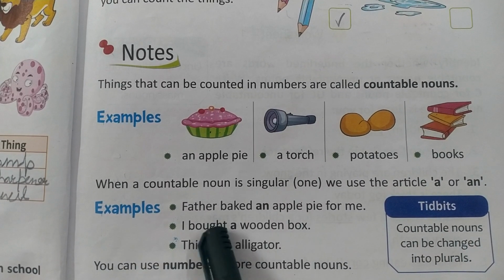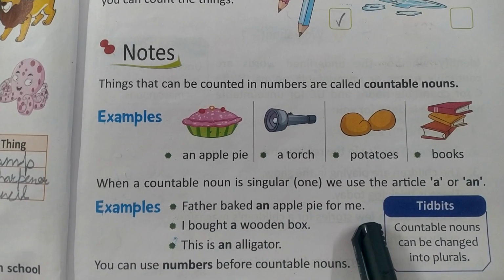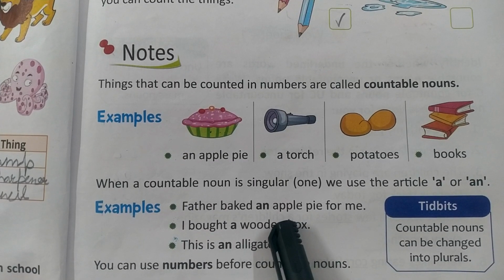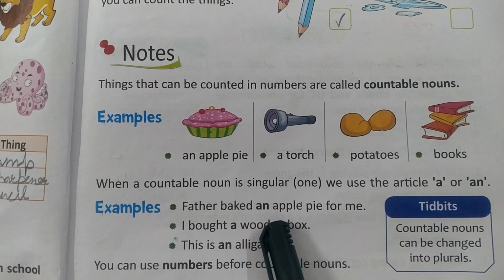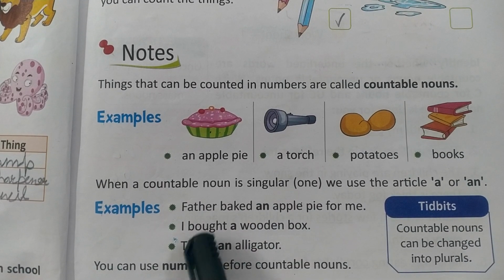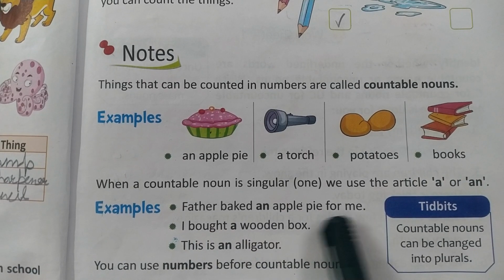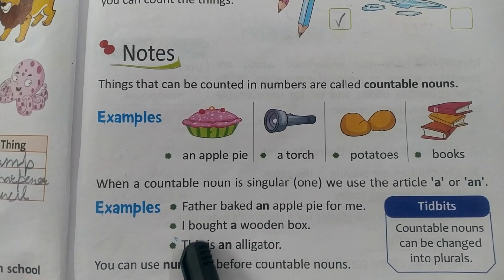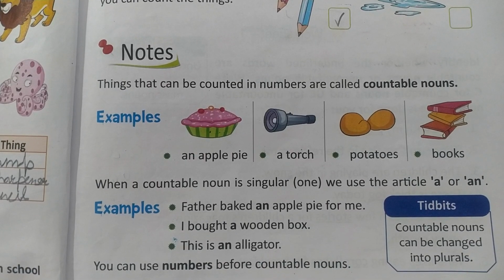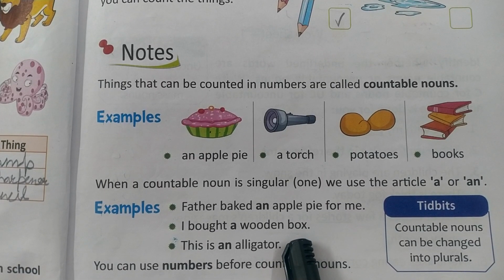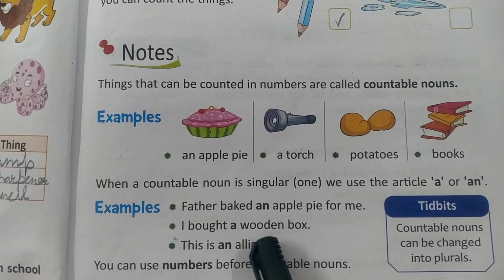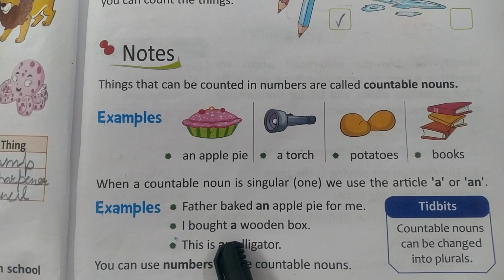Examples: Father baked an apple pie for me. Why an apple pie? Because apple is a word starting with a vowel. Therefore, we use the article an over here for apple. Father baked an apple pie for me. Second example, I bought a wooden box. Now, what is the noun over here? It is box. How is the box? It is wooden. And the article before it is a.